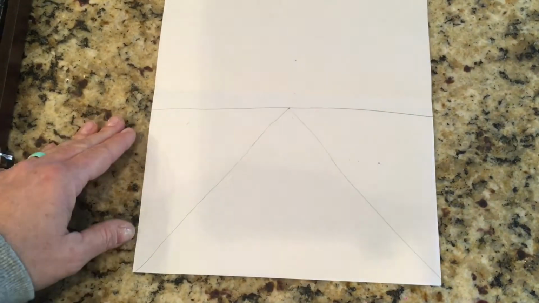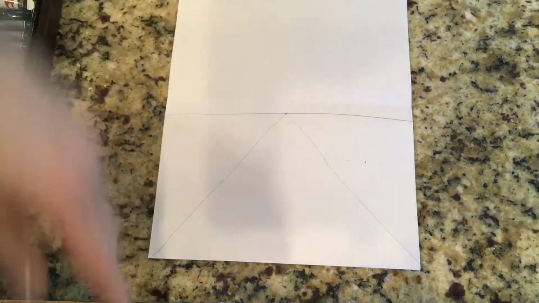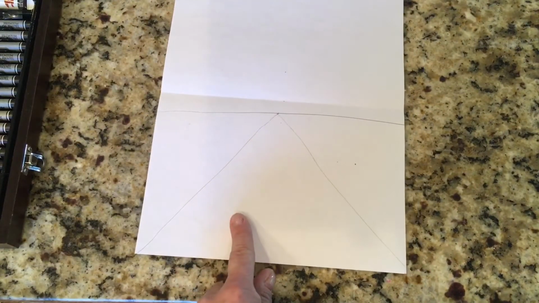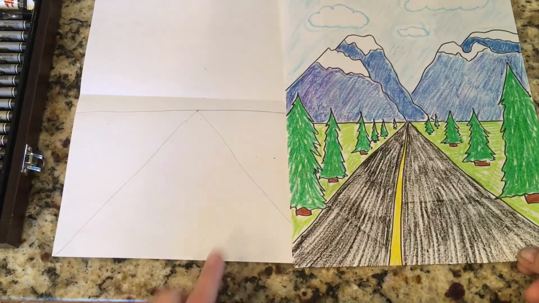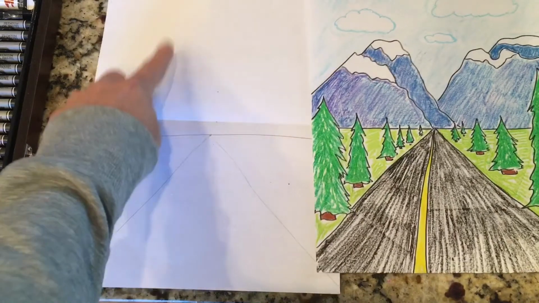All right, so we have that. Now, can you tell what I've drawn? Can you tell that this is the road, right? If you look at my picture right there, you see? So here's the road, here's the land, here's the sky.